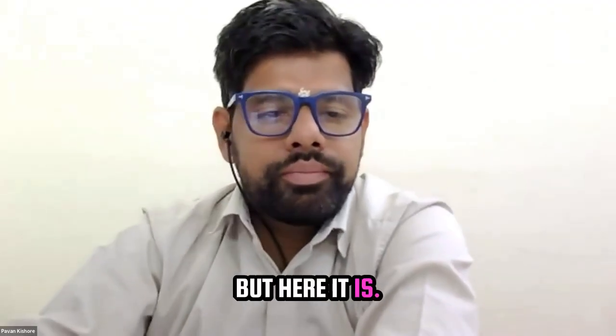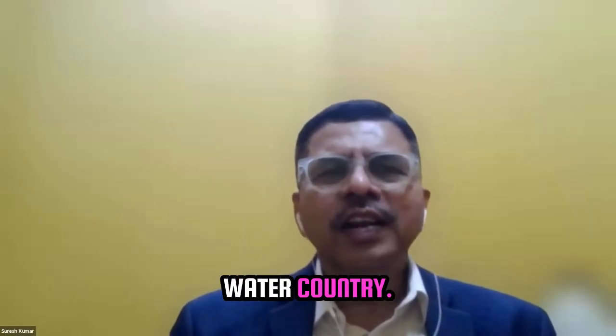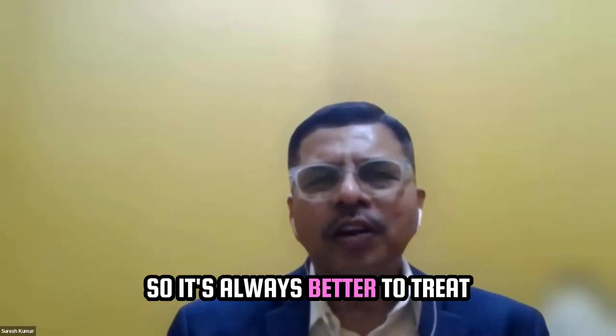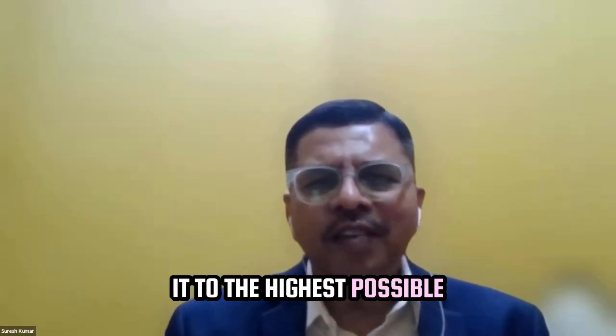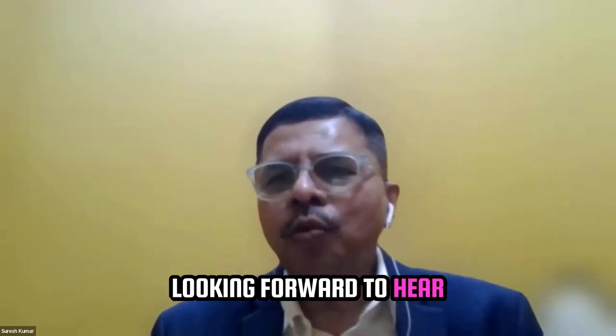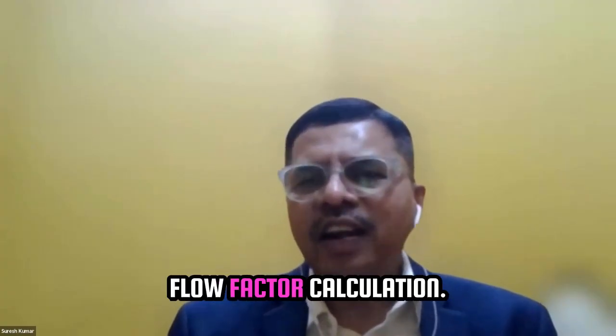But here it is. Yeah, Kerala is basically a water country. There is water everywhere, and they want to protect their natural water. So it's always better to treat it to the highest possible level and then discharge into the environment. And I have a few more questions here. Looking forward to hearing more about peak flow factor calculation.